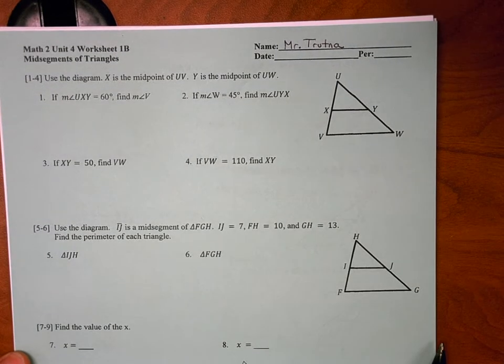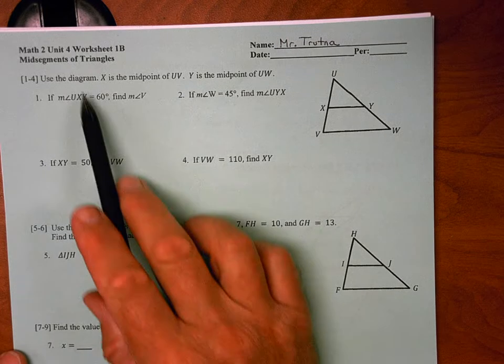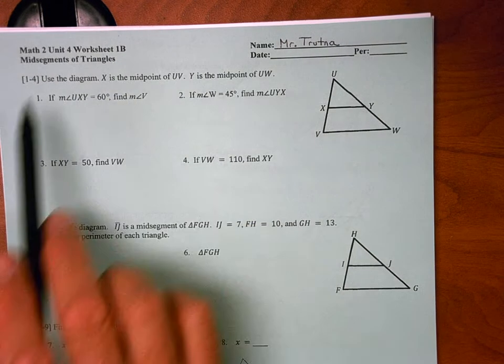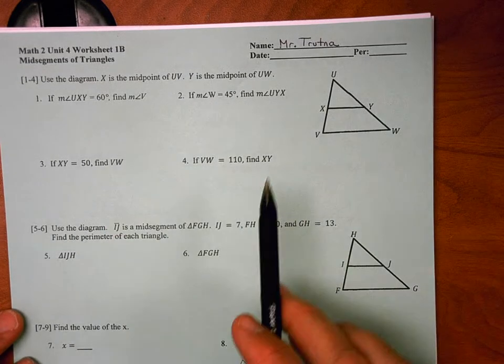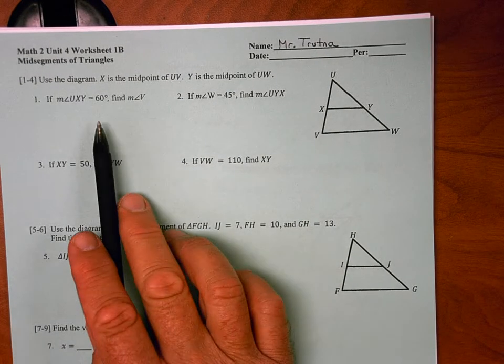Mr. Trutna here. This is Math 2, Unit 4. We're doing Worksheet 1B, where we are solidifying our knowledge and our understanding about mid-segments of triangles. Alright, so let's just dive right into it. We got 14 problems to do.